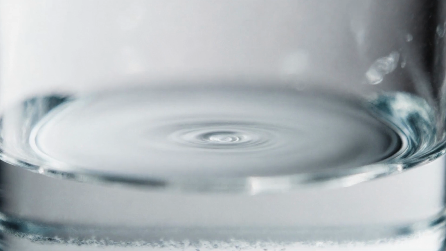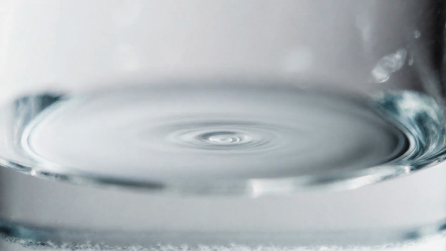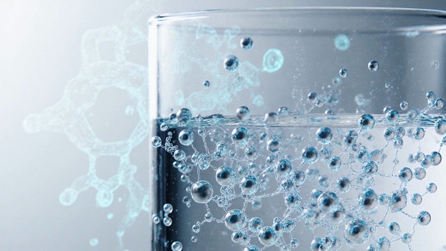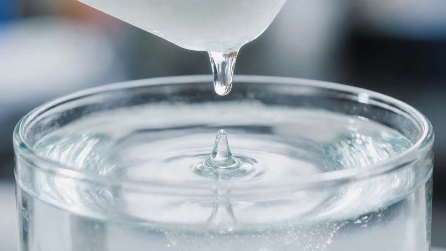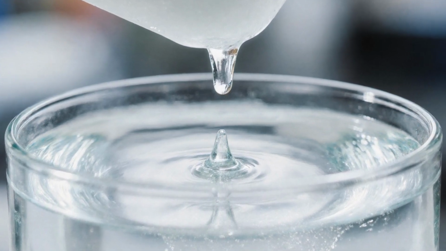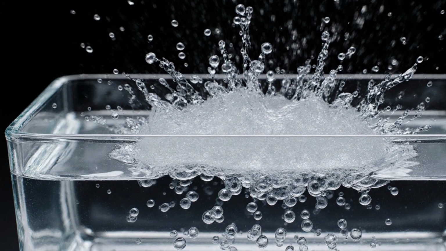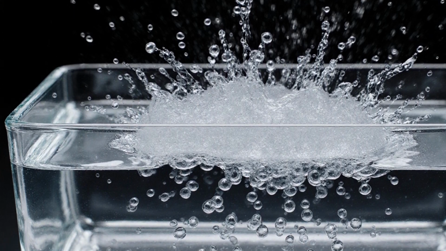Surface tension is a property of liquids that allows them to resist an external force. This is due to the cohesive forces between liquid molecules. Introducing soap reduces surface tension by interfering with these cohesive forces. As a result, water molecules spread apart more easily.